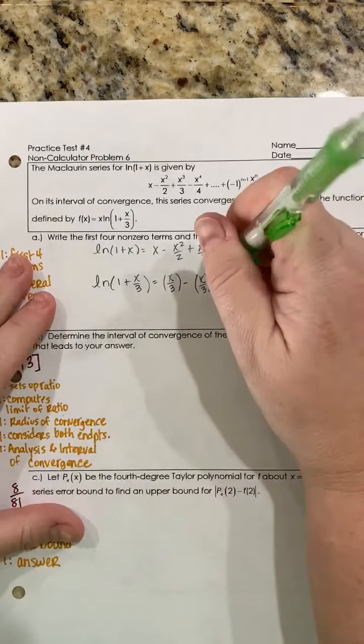And this matches. When n is 1, we have x squared over 3 to the 1st times 1. When n is 2, we have x to the 3rd over 3 to the 2nd times 2. When n is 3, we have x to the 4th. So it matches. So we've got our first 4 non-zero terms in the general term. Part B, determine the interval of convergence.